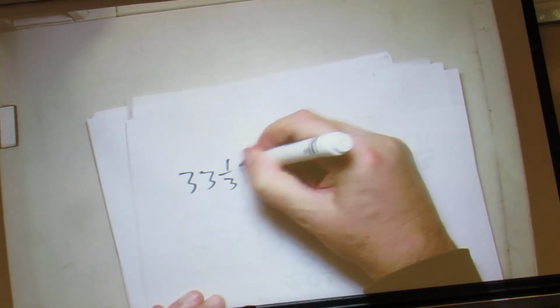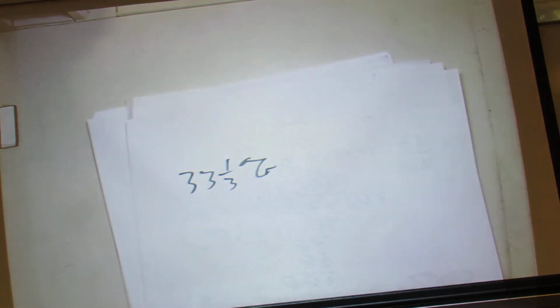Then let's say we have something like 33 1/3%. So we need to change this into a decimal and a fraction. So I'm going to change it first into a fraction.